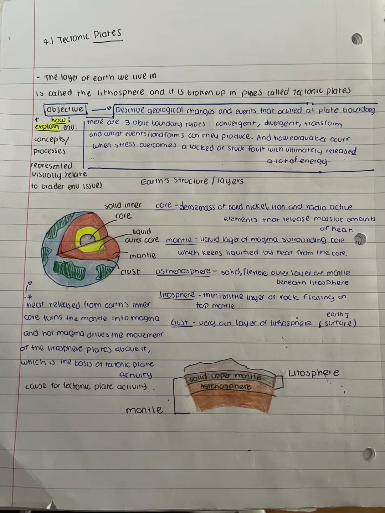4.1 notes: tectonic plates. The layer of Earth we live in is called the lithosphere, and it's broken up into pieces called tectonic plates. Objective: describe geological changes and events that occurred at plate boundaries. There are three plate boundary types: convergent, divergent, and transform. And what events or landforms can they produce?